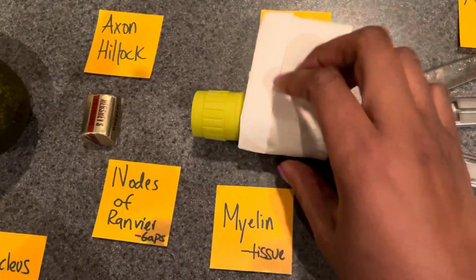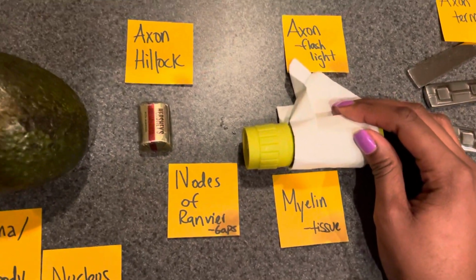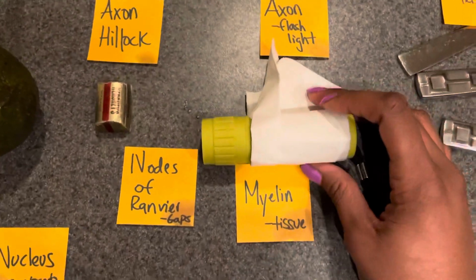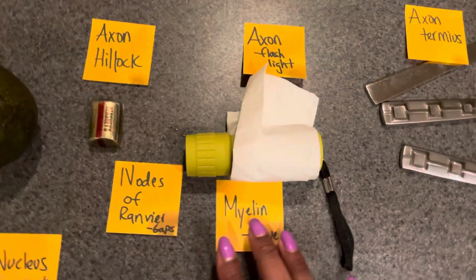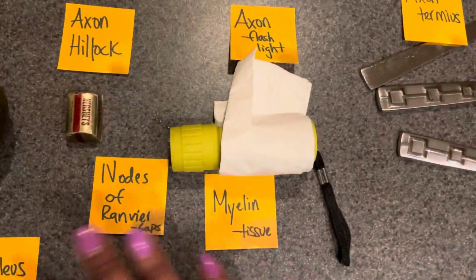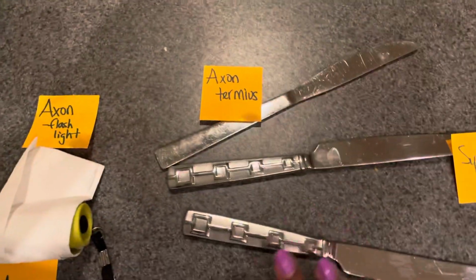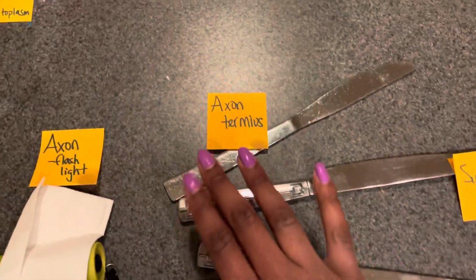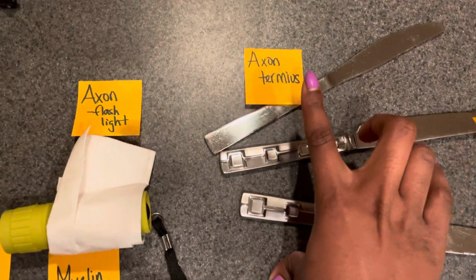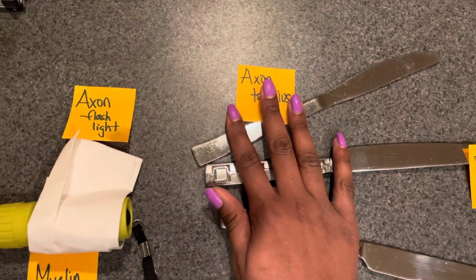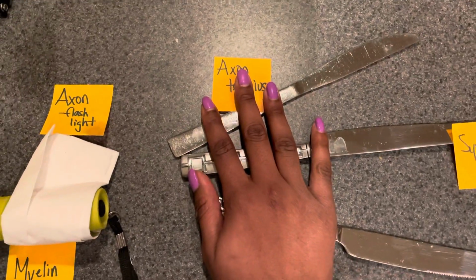Here, my tissue represents the myelin sheath. This is necessary because it is an insulating layer, and it allows electrical impulses to transmit quickly and efficiently along the nerve cells. Now moving into the bottom part of the neuron, the tops of these knives represent the axon terminus, and these function to release neurotransmitters to the presynaptic cell.